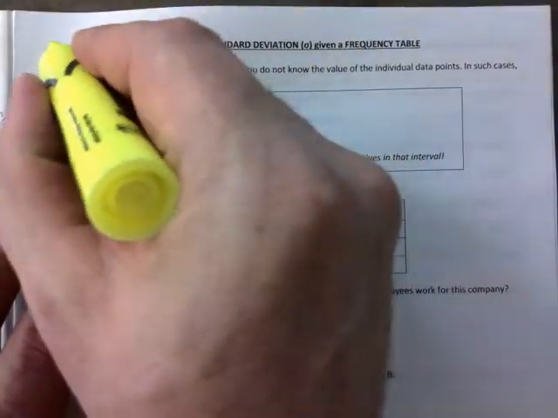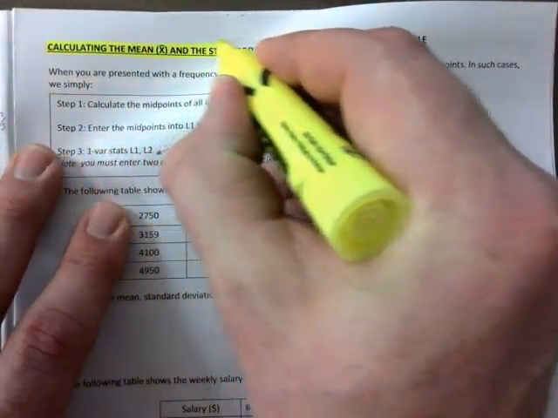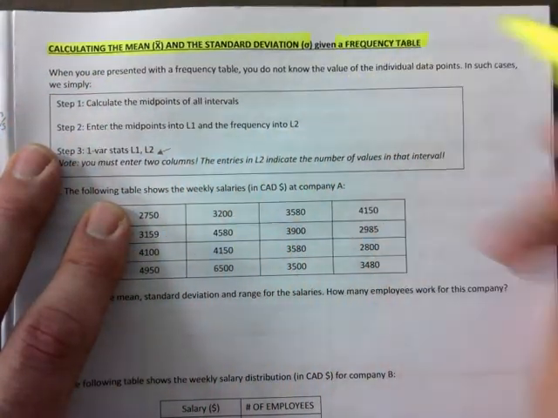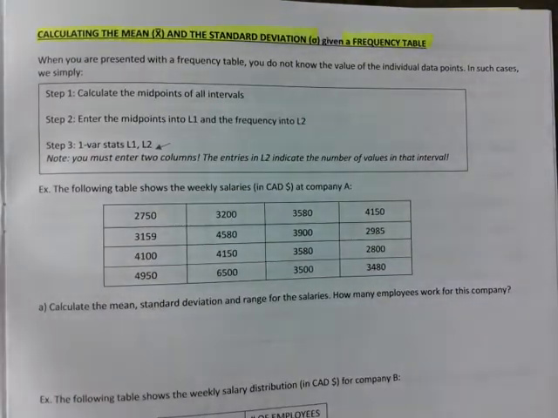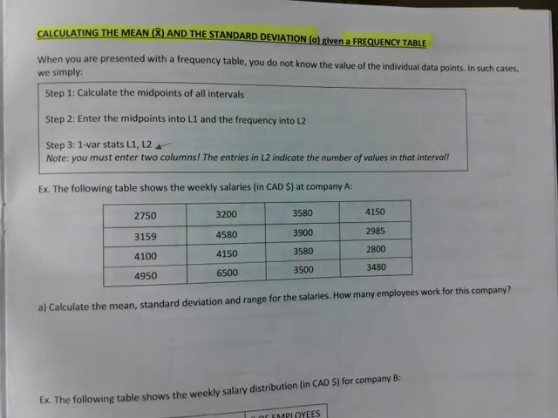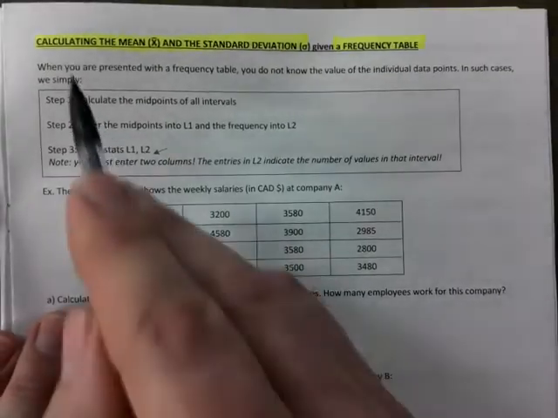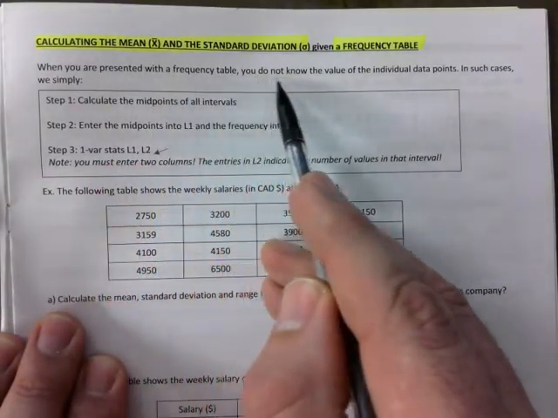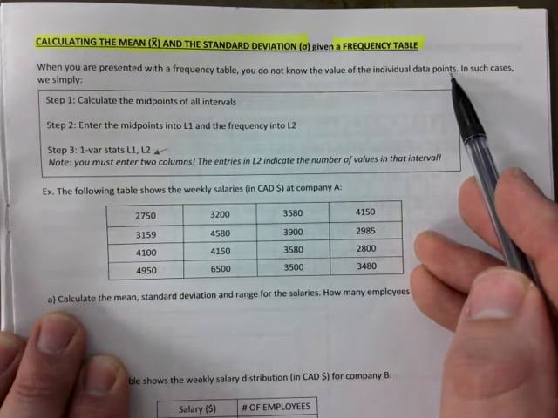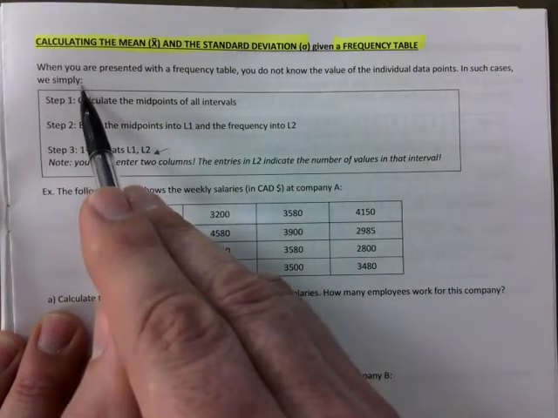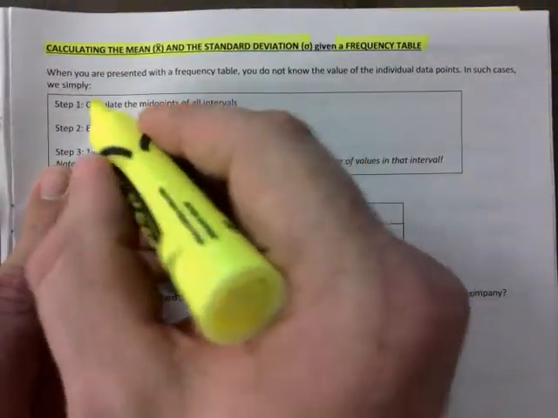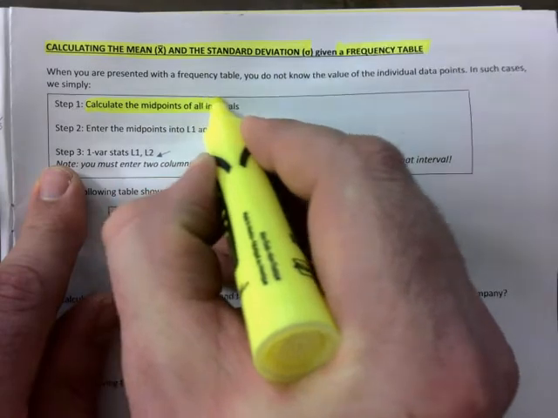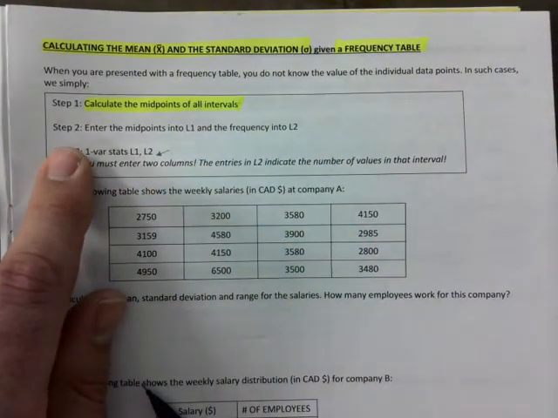Okay. So calculating the mean and standard deviation if you're given a frequency table, right? Not always will you be given data points individually. Sometimes they will already have been arranged into a frequency table. When you're presented with a frequency table, you do not know the value of the individual data points. In such cases, we simply, step 1, calculate the midpoints of all intervals.